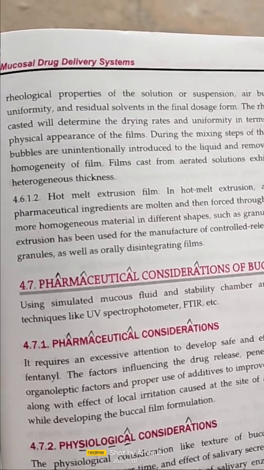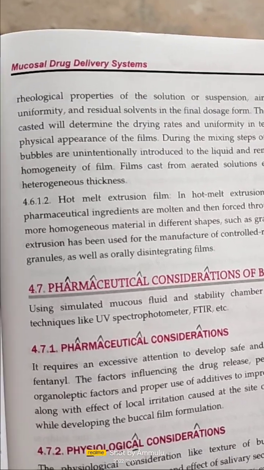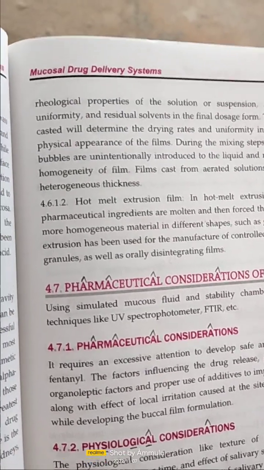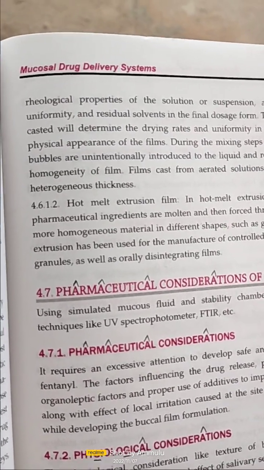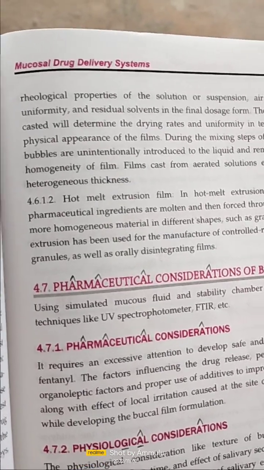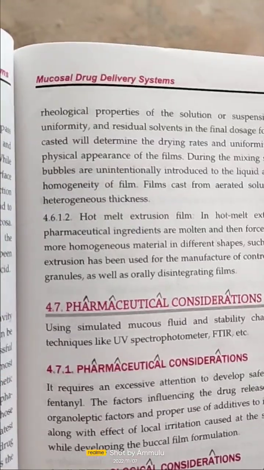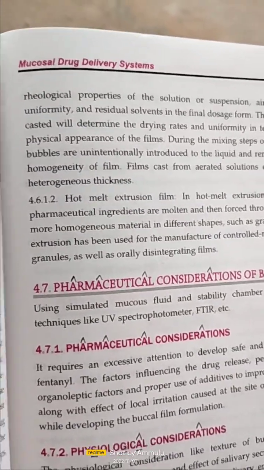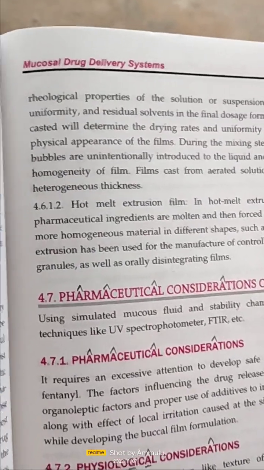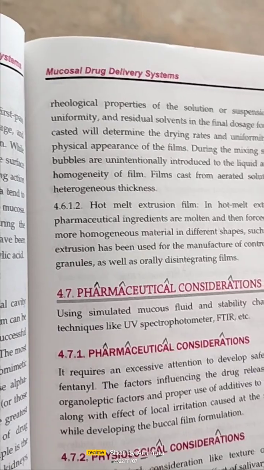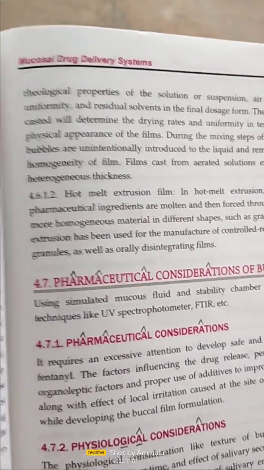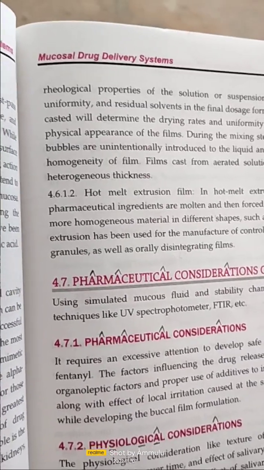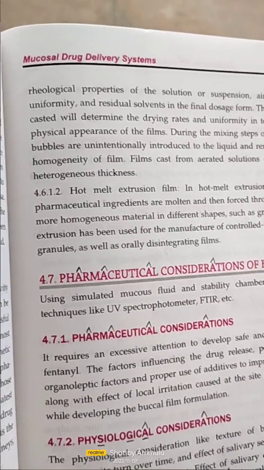melt extrusion film. In this hot melt extrusion method, a blend of active pharmaceutical ingredient and other pharmaceutical ingredients is molten and then forced through an orifice, giving more homogeneous material in different shapes such as granules, tablets or films. Hot melt extrusion has been used for manufacture of controlled release matrix tablets, pellets and granules as well as orally disintegrating films.